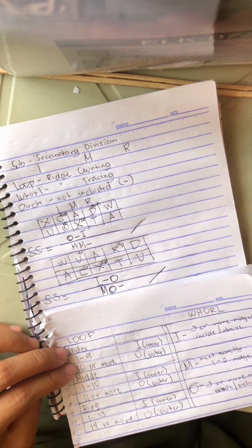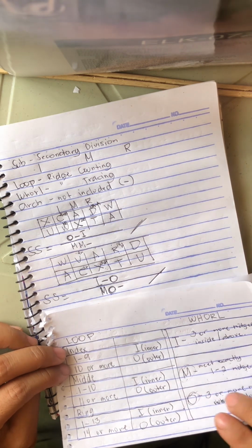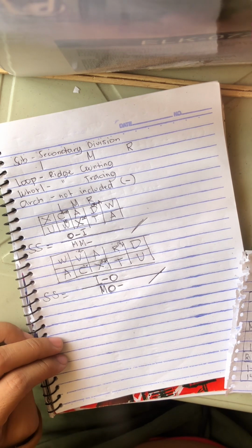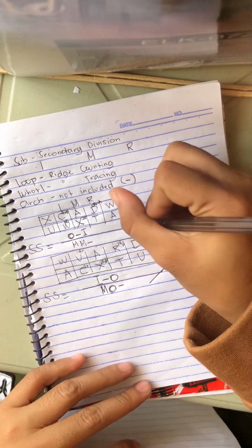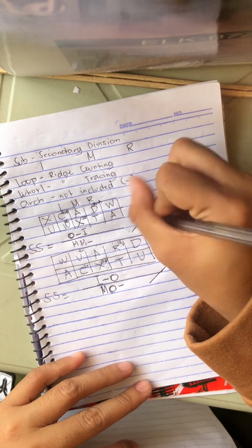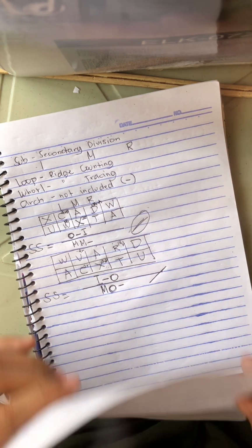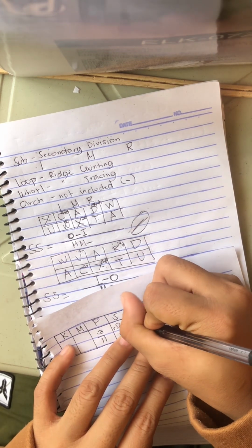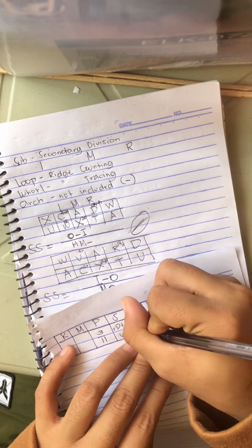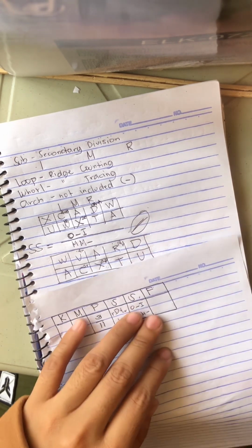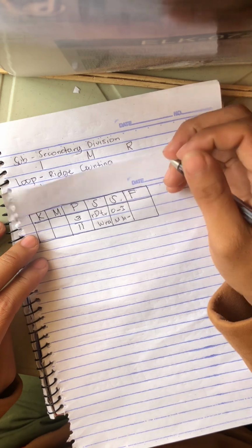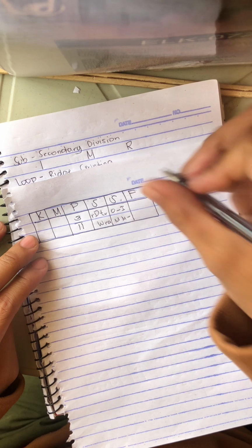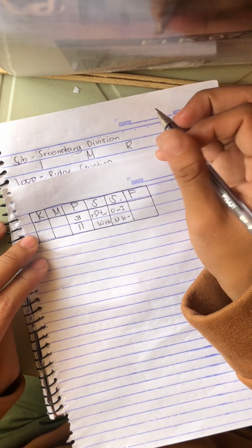So, ganito po ang pagkuha ng pag-solve sa sub-secondary division. So, ang kukunin na lang po natin ay ang ating unang example. So, ito po ang ating kukunin na ilalagay sa ating classification line. So, put O dash I and dash. So, next, ang susunod naman nating kunin ay ang ating major classification.